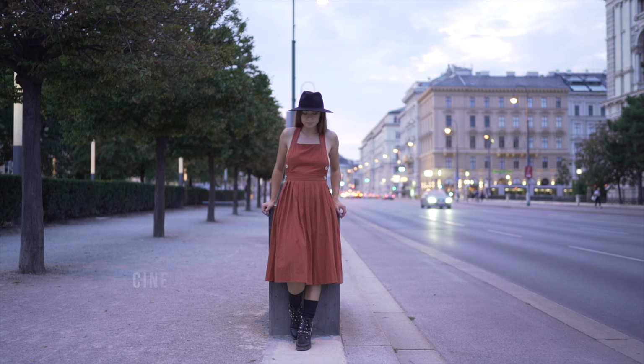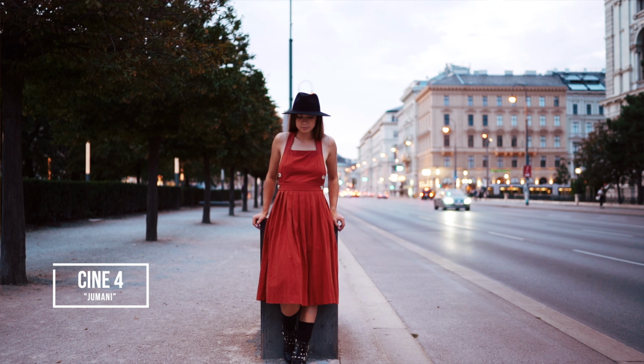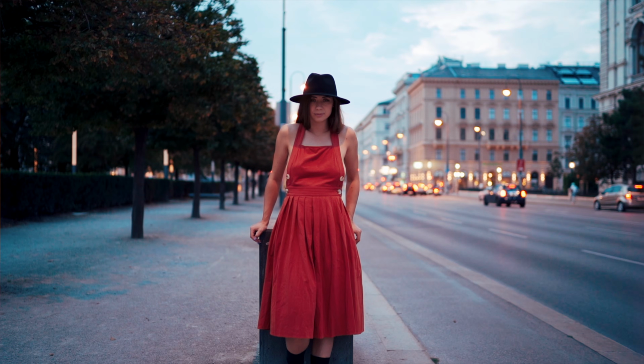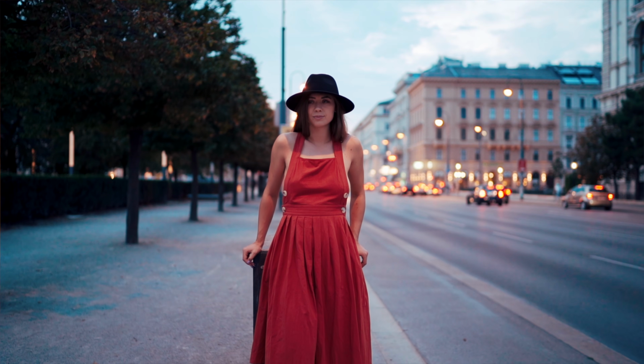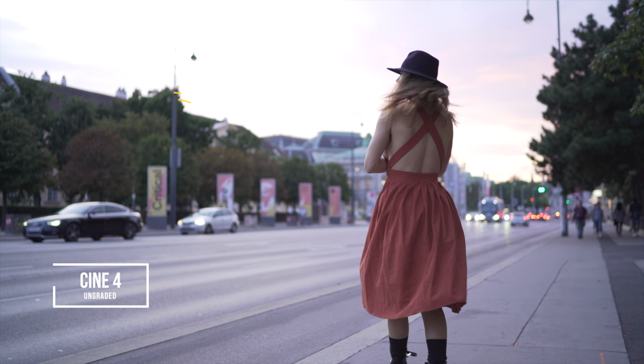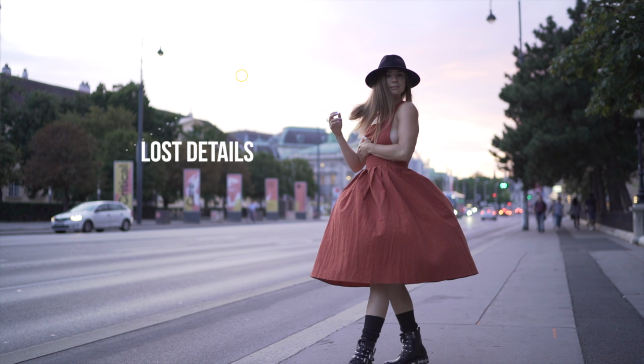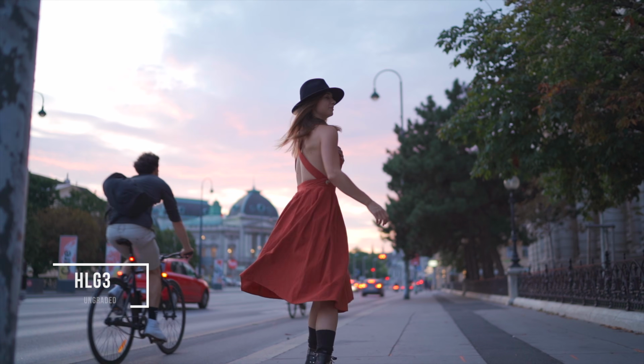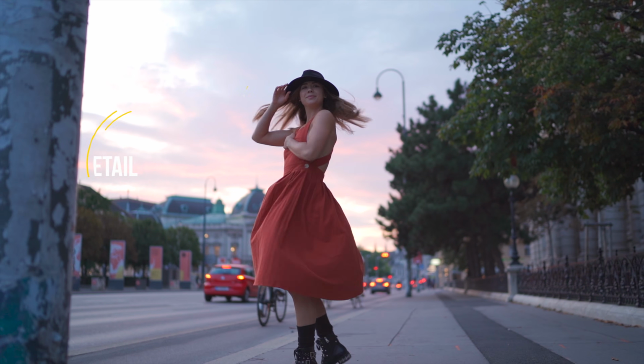One thing that really impressed me is that the HLG profile has a lot more dynamic range to offer than the Cine4 profile. Look at this shot, for example, which is graded with the same LUT, but in one shot you can actually see the details in the sky where they're almost completely lost in the other one. Even in the before footage, the sky is already lost a little. We saw that in different shots throughout the test: the HLG profile has far more dynamic range than the Cine4 profile.